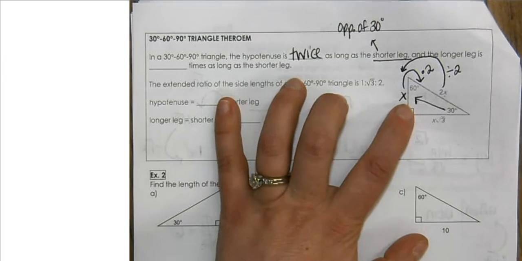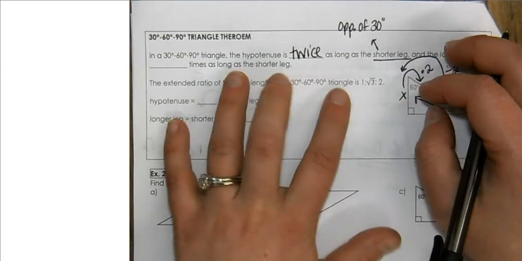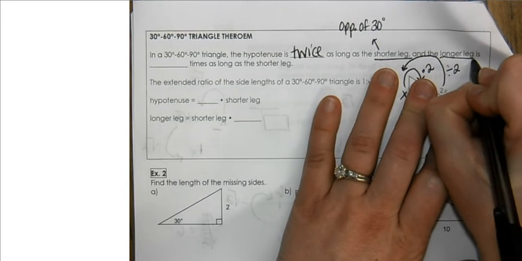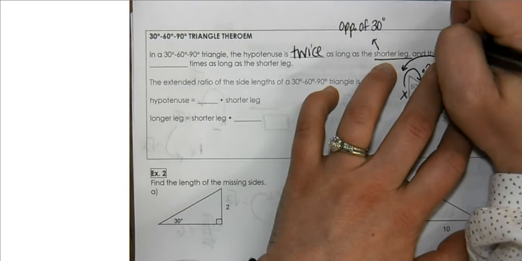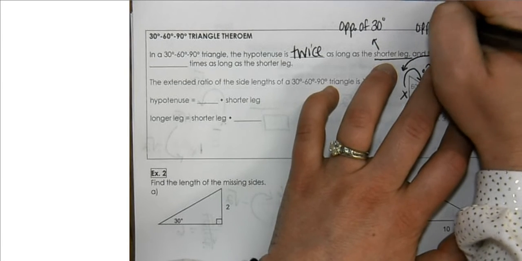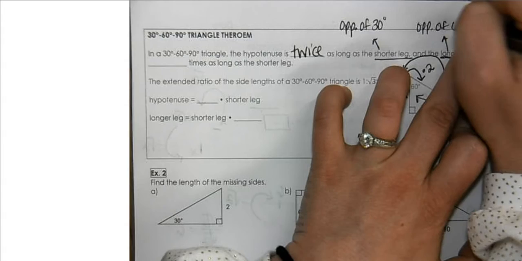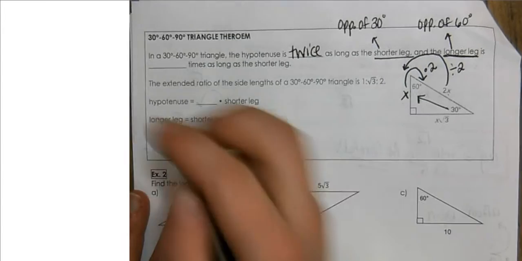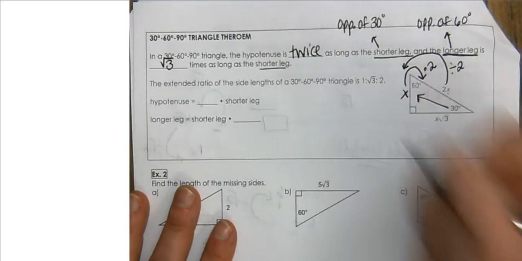The other relationship is, so the hypotenuse is twice as long as the shorter leg, and the longer leg is always opposite of the 60-degree angle. And the longer leg is square root of 3 times as long as the shorter leg.